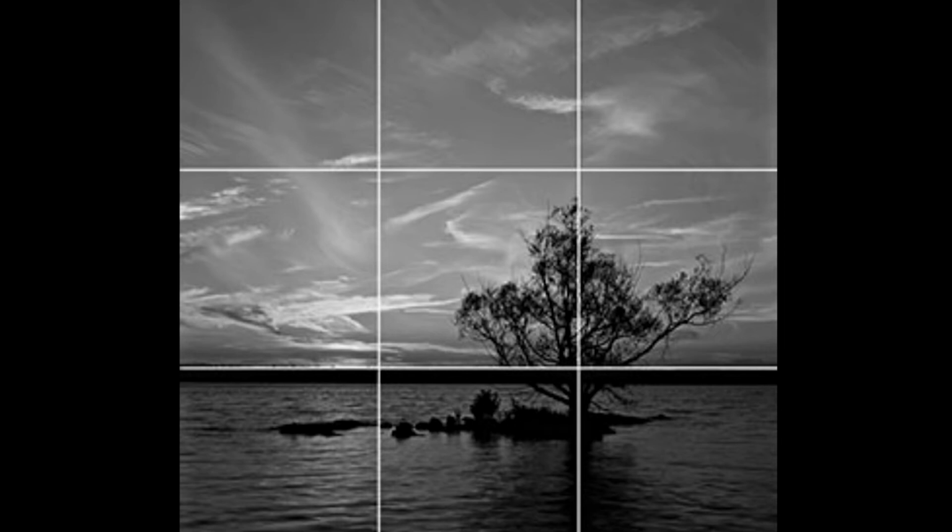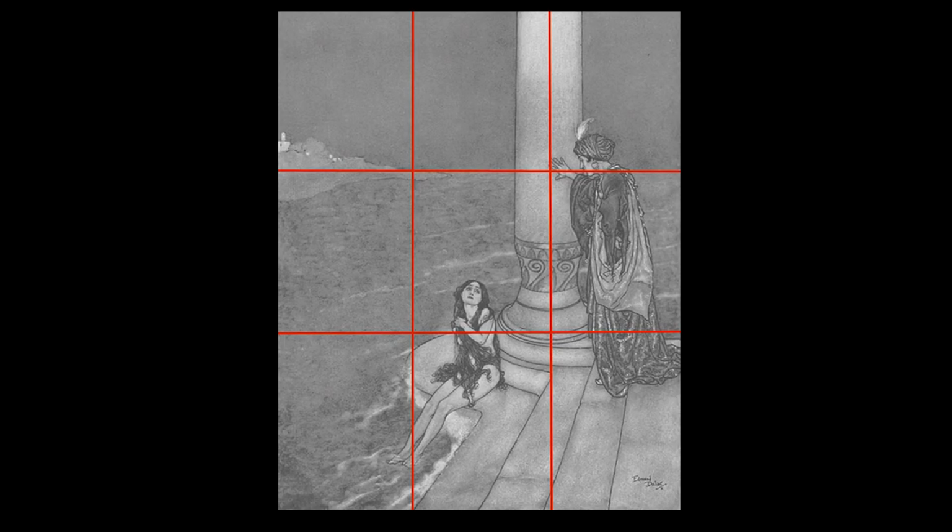Does it work in illustration? Let's look at Edmond Dulac's painting The Little Mermaid. The prince asked who she was. Dulac was a great user of empty space, and to his advantage, partly because he tended to abide by the rule of thirds. Here Dulac has placed the column and the horizon line perfectly along the lines of thirds.